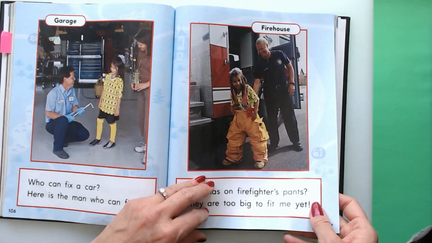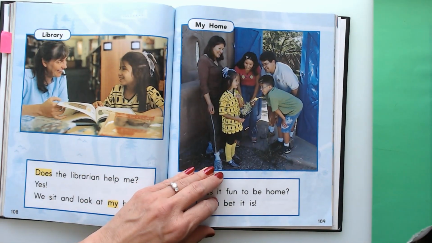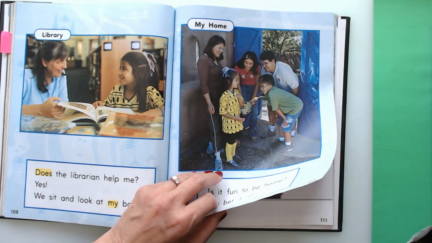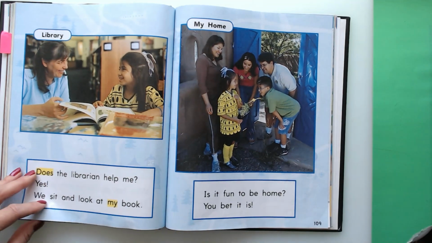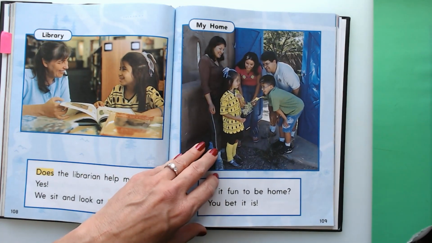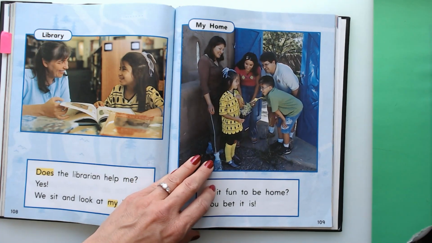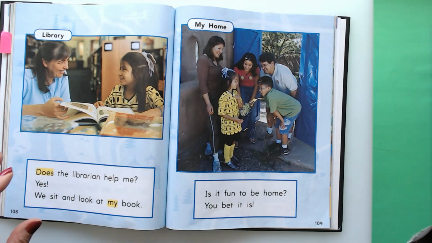And finally, where did Lucia go at the end of the story? Did she go home, to the fire station, or to the library? You're right. She went home.